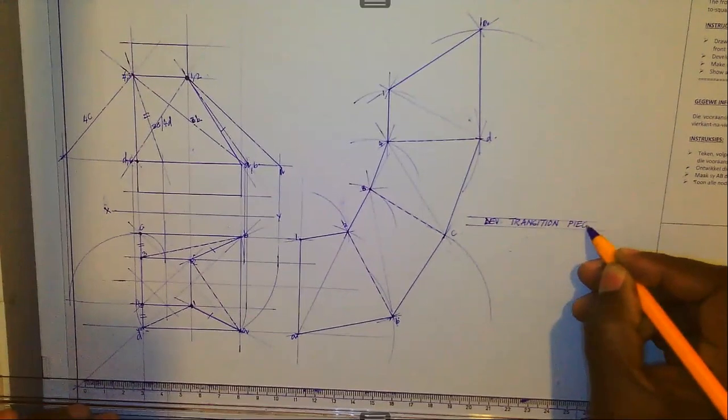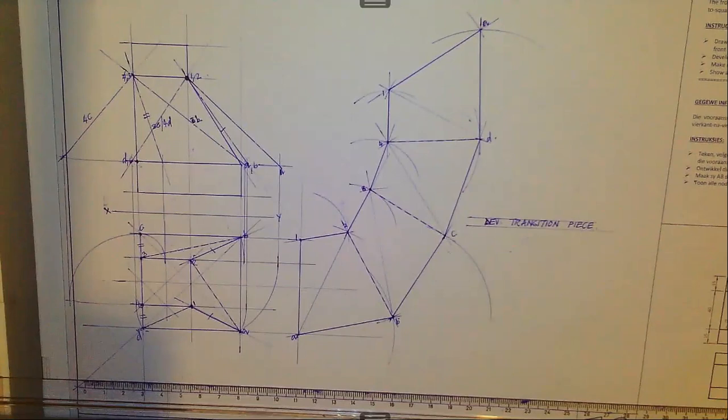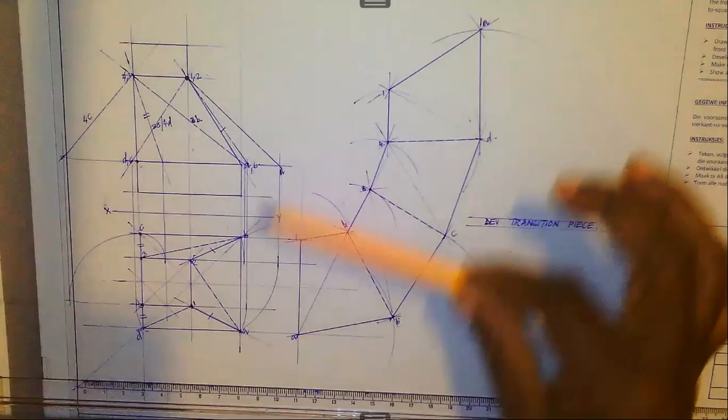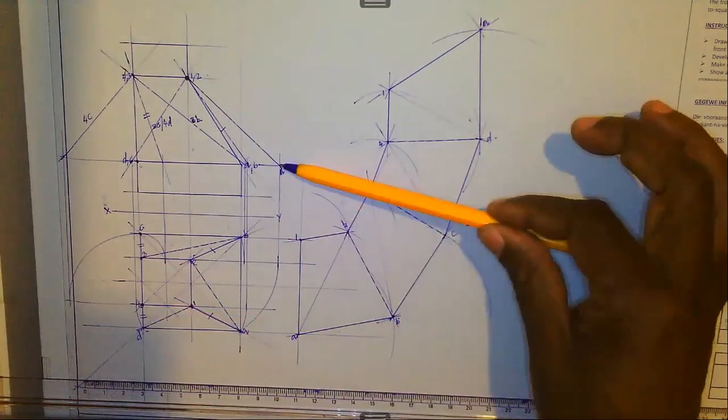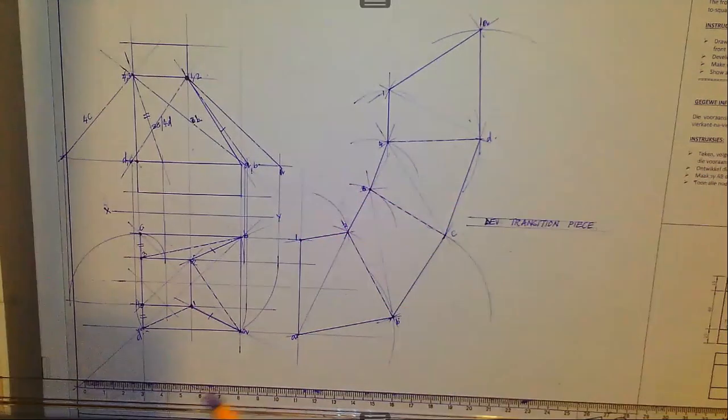It's a very interesting concept, but you need to be extra careful in terms of accuracy and also in terms of noting your true length. When you generate your true length like this, and they are seen to be coming from the views, there's no need for you to write true length diagram.